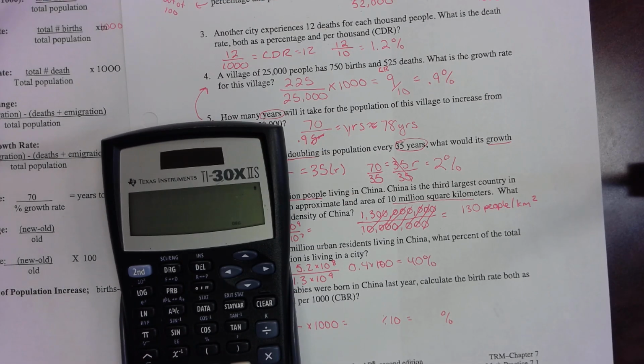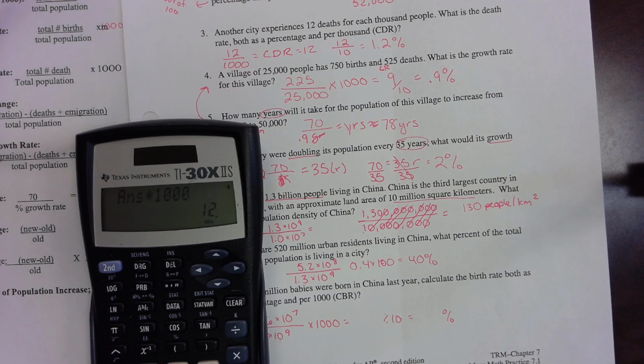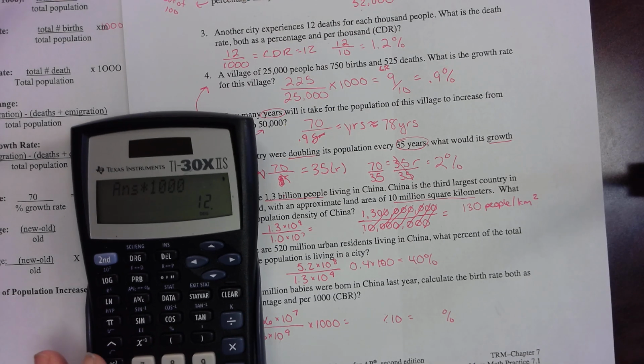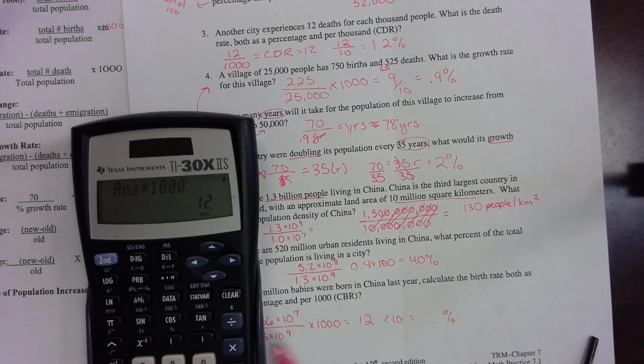So let's speed this up with the power of the video. All right, so we got a crude birth rate of 12. Doing these in the calculator, we're going to take 12 and divide it by 10 to get to our percentage, because we're going from out of 1,000 to out of 100, and we're going to get 1.2% growth.